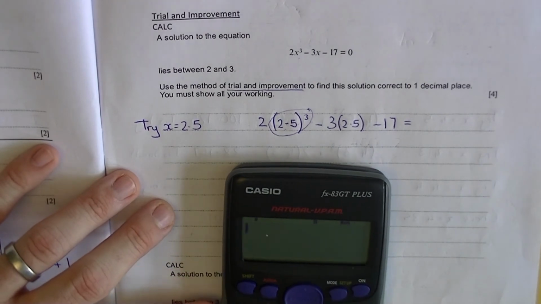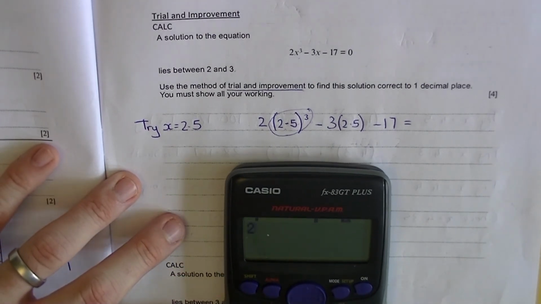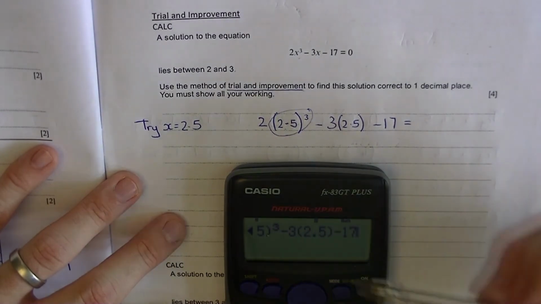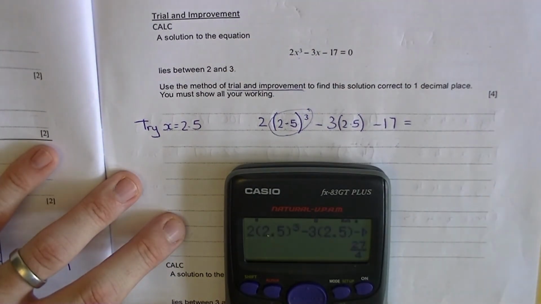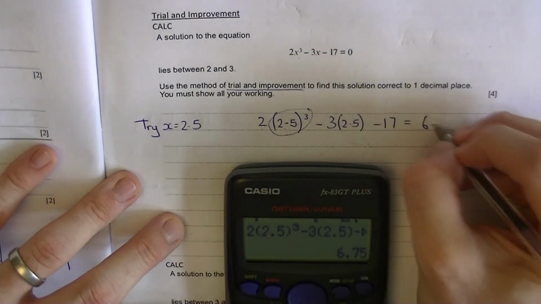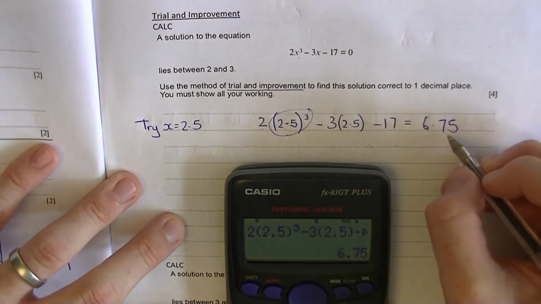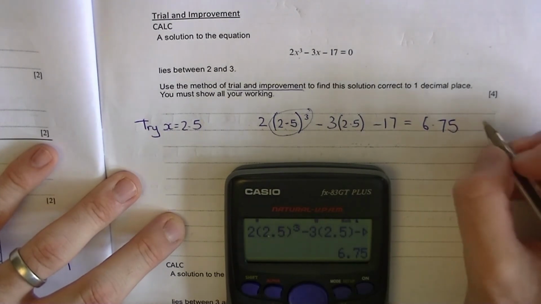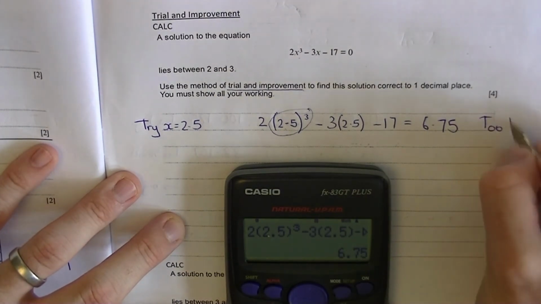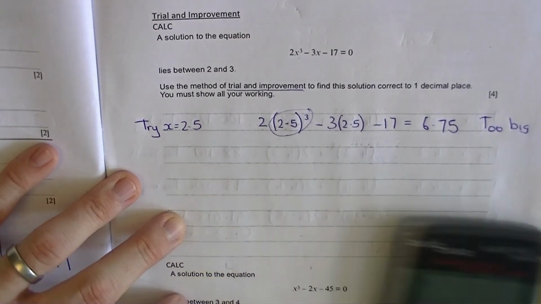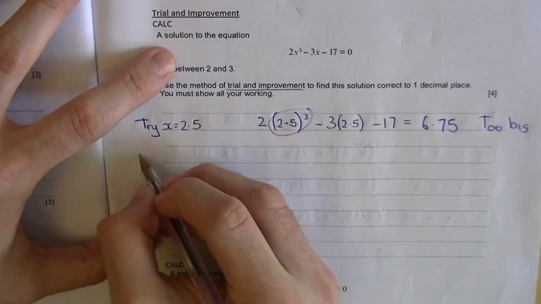You might not be able to see the face here, but what I'm going to put is 2, open bracket, 2.5, close bracket. There's a cube button here somewhere. Minus 3, open bracket, 2.5, close bracket, minus 17. So I've typed it in as I've written it there, equals 6.75. The answer I was looking for was 0, and I've got 6.75. That is bigger than 0, so I just write on the end there, this answer is too big.